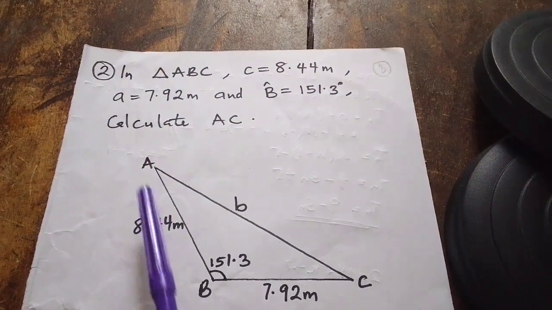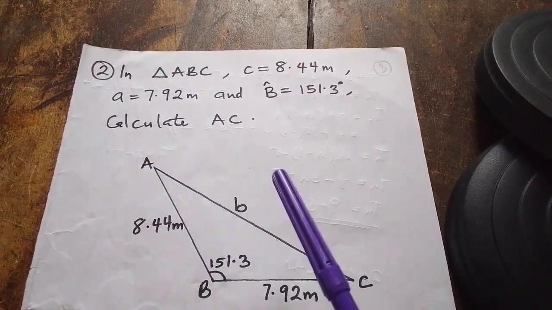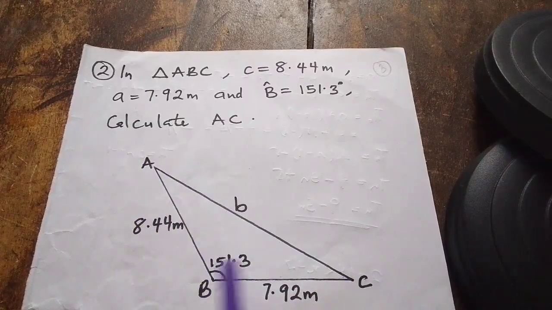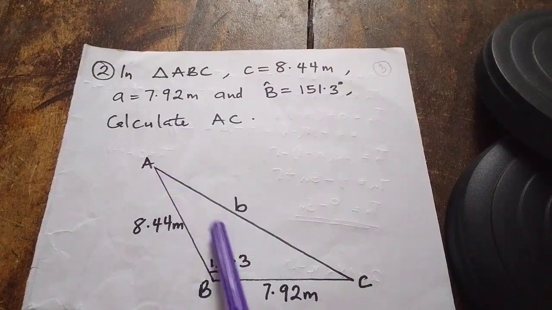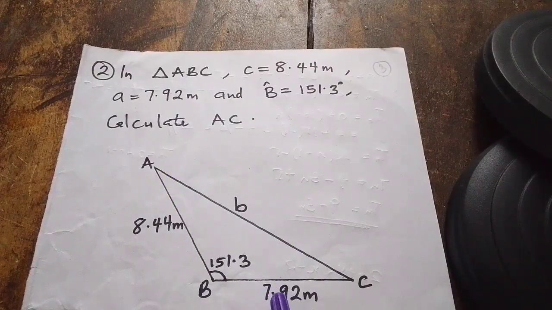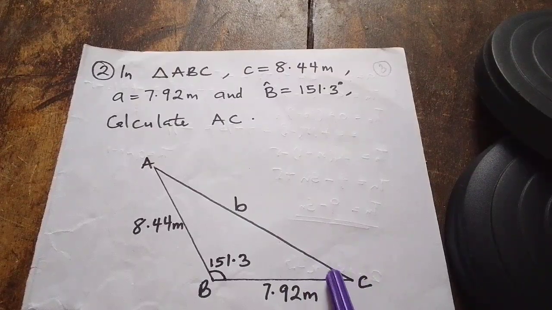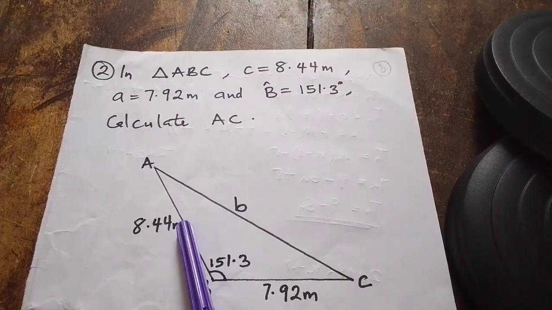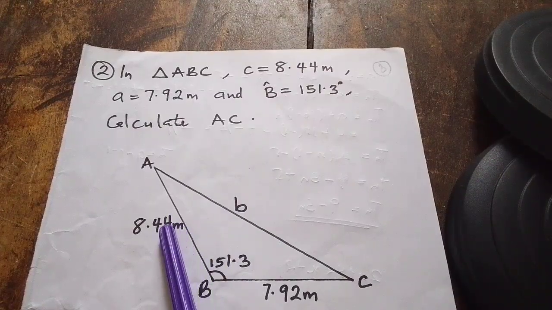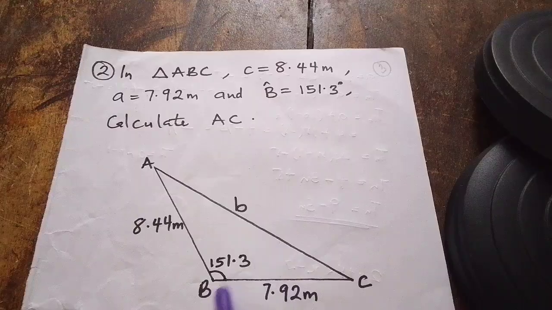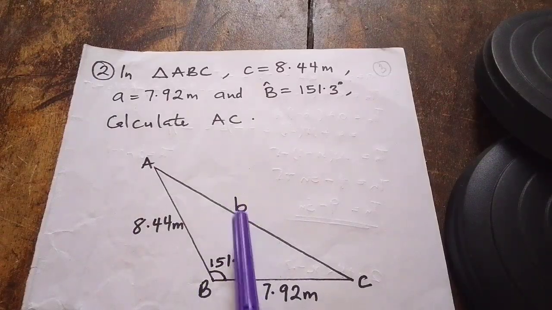So if this is our triangle ABC, this is angle A, this is B, this is C. The side facing angle A is side a, and we are told that side a is 7.92 meters. The side facing C is side c, which is 8.44 meters. Then we are given that angle B is 151.3 degrees. We are told to look for this side, the side facing B, which is b.